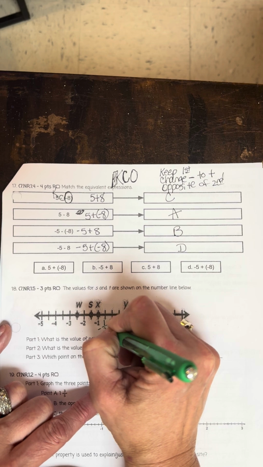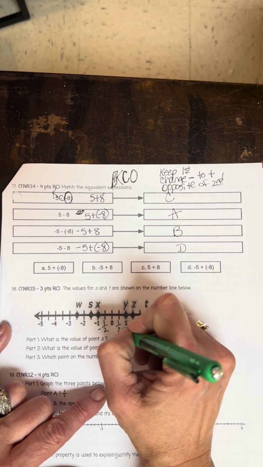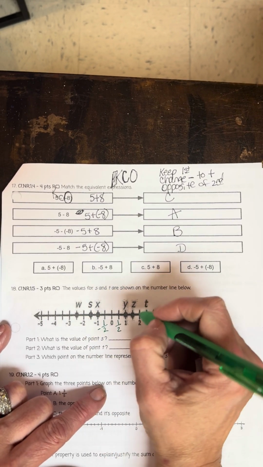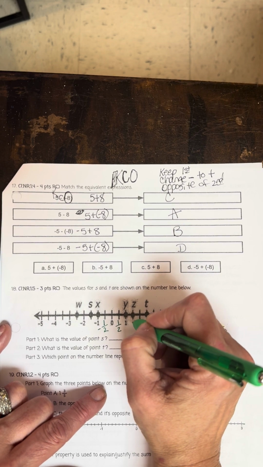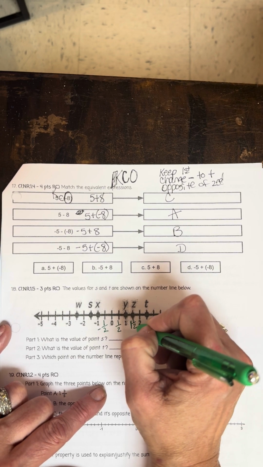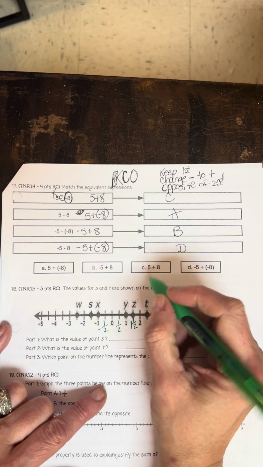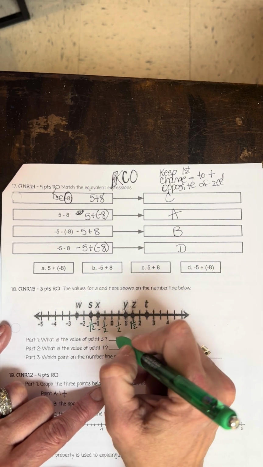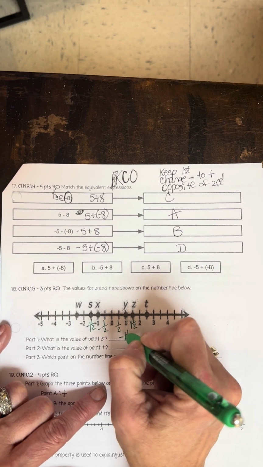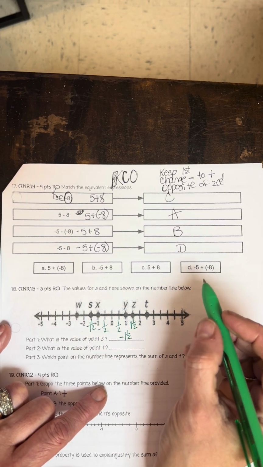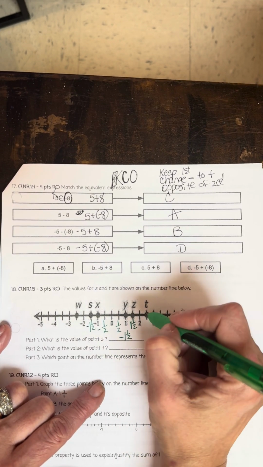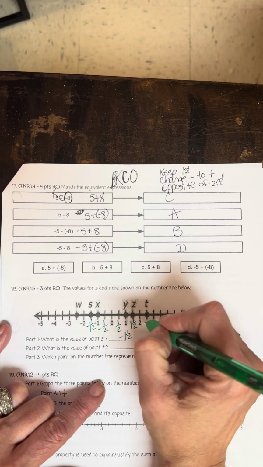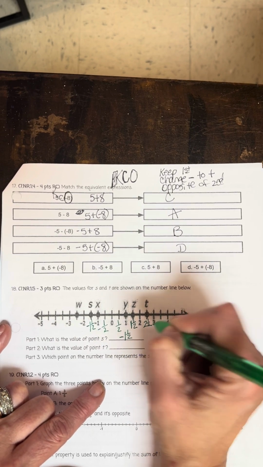This is negative 1/2 right here. This is positive 1/2. This is Z right here at positive 1 and 1/2 because it's halfway between 1 and 2. S is at negative 1 and 1/2. T is right here. It's halfway between 2 and 3, so it is at negative 2.5.